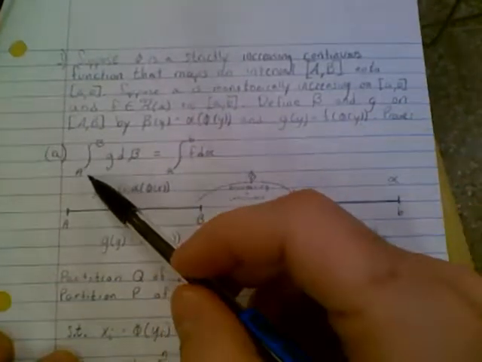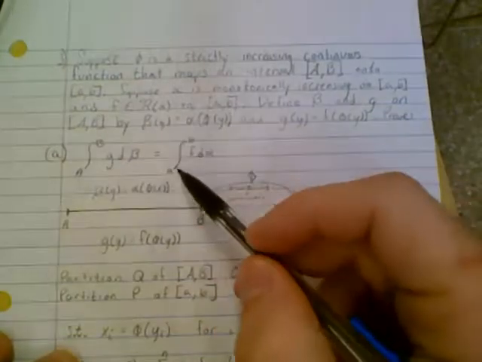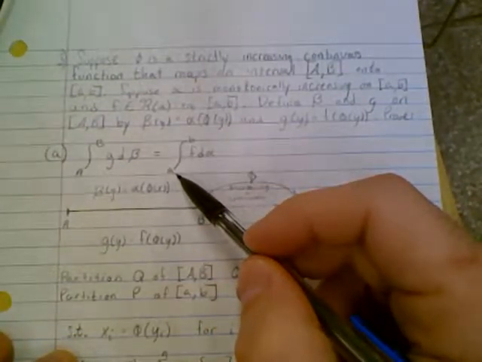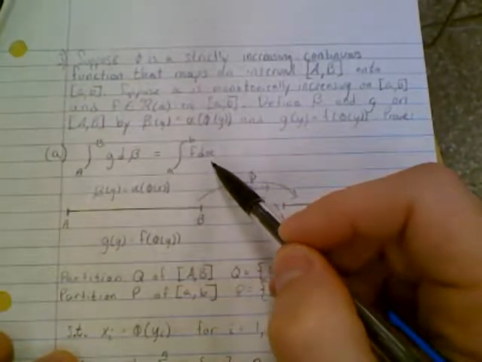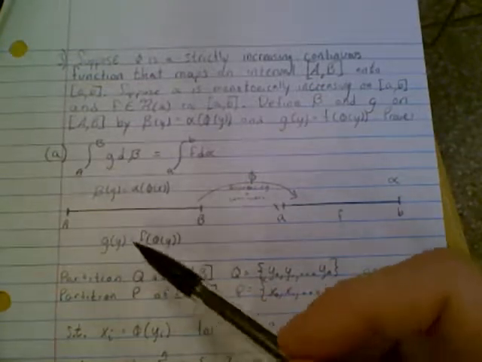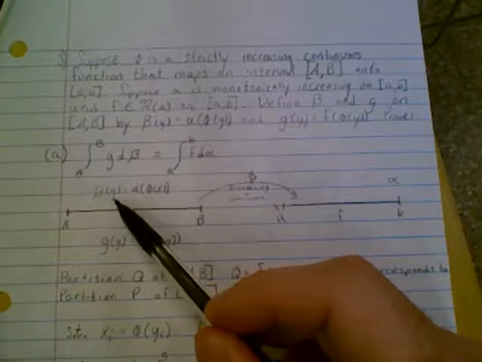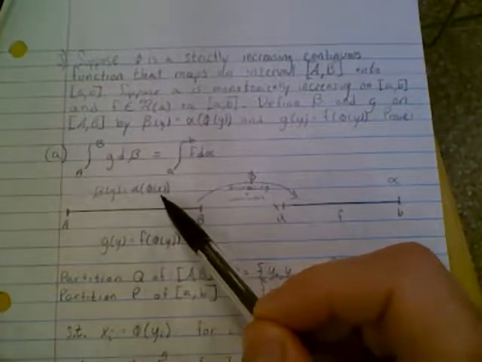And we want to prove that the integral from capital A to B of g d beta is equal to the integral from lowercase a to b of f d alpha. And we started out by drawing this little mapping here that shows from capital A to capital B mapping onto lowercase a to b. And we have a couple key important things we're going to use later on in the proof. Beta of y is equal to alpha of phi of y, and g of y is equal to f of phi of y.